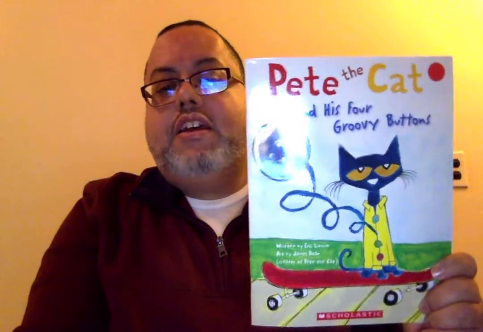In this story, which is related to clothing, it's called Pete the Cat and His 4 Groovy Buttons. And this book is written by Eric Litwin. Now, Eric Litwin is one of the authors, and the illustrator is James Dean. He's the creator of Pete the Cat. Some stories will come out from James Dean. This is not one of them, but this one is from Eric Litwin. And let's see what he has for you.